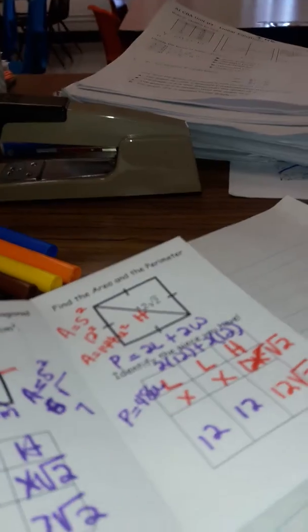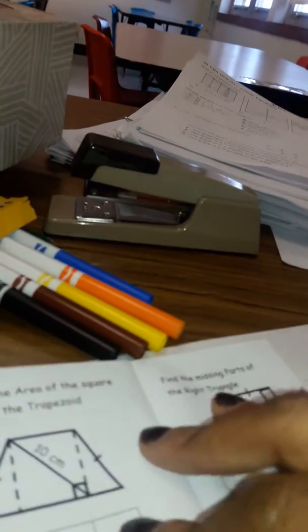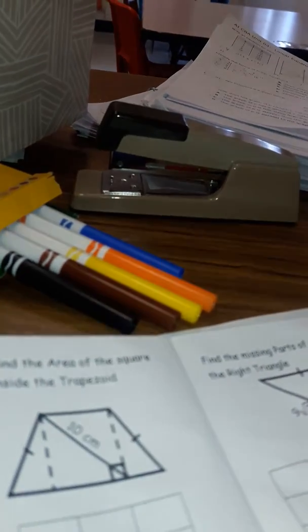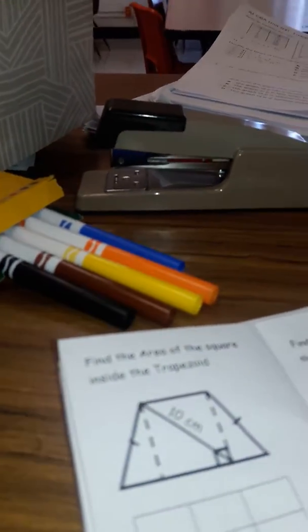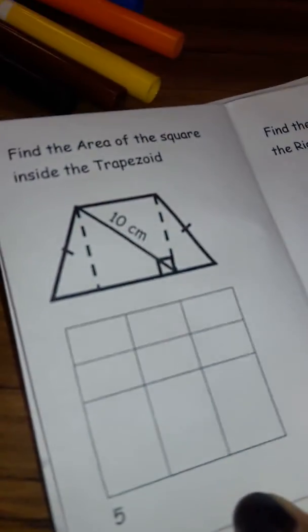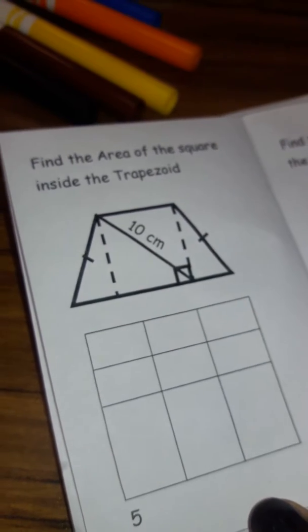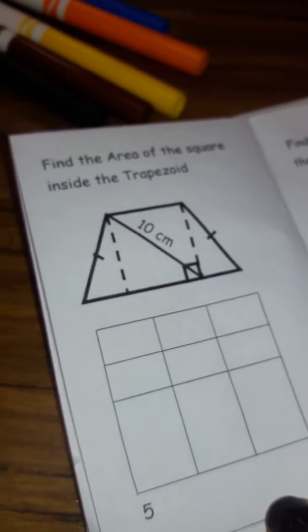Okay, not too bad. Moving right along, page 5. Okay, trapezoid. Ooh. All right, find the area of the square inside the trapezoid. So this time it tells us that we have a square inside of the trapezoid. Let me zoom in a little bit here. Okay, where the diagonal is 10. Okay, so this is when it's going to kind of get a little bit tricky. So I'm going to give us a couple of notes on our paper that you can write down in your notebook.